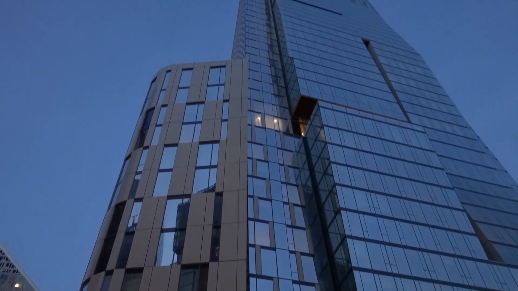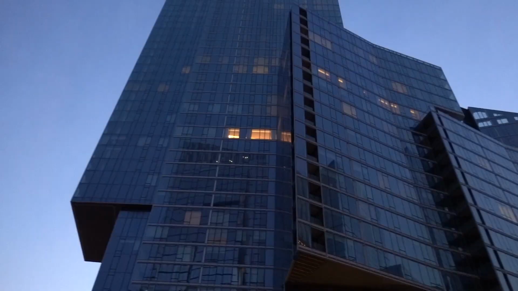Well, I came into New York City today to a really new development on the west side of Manhattan called Waterline Squares. 3 new towers surrounding a park. Unfortunately, it's right by the West Side Highway, so there's a lot of noise. Hope you can hear me okay.